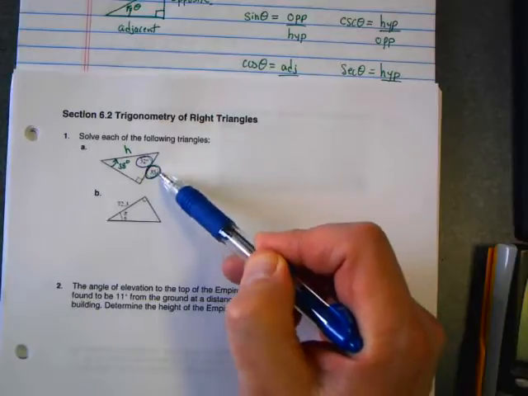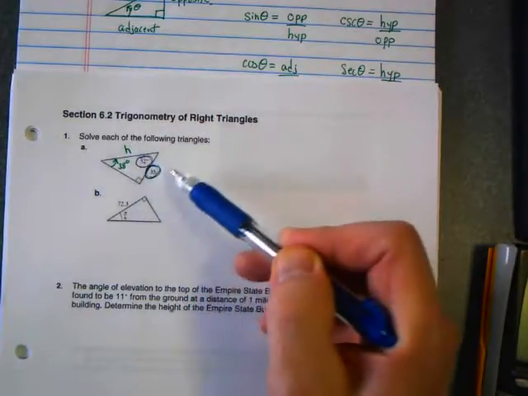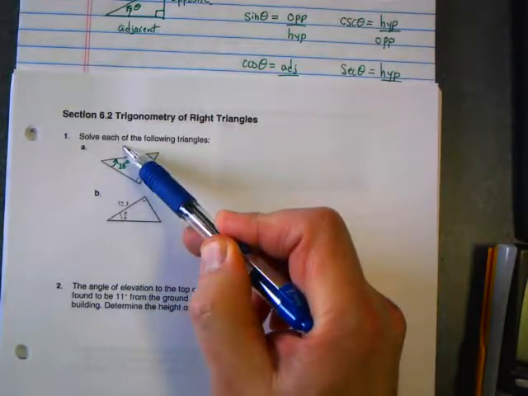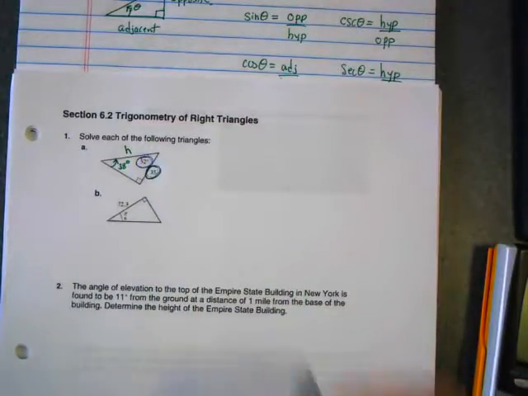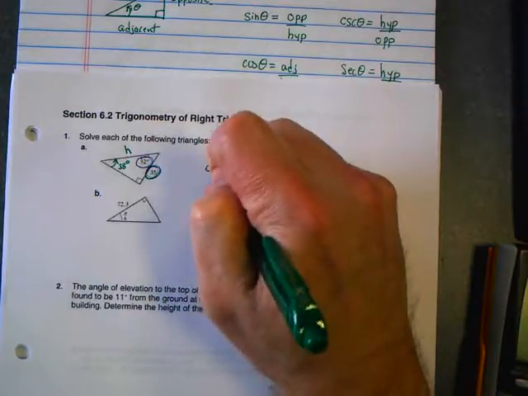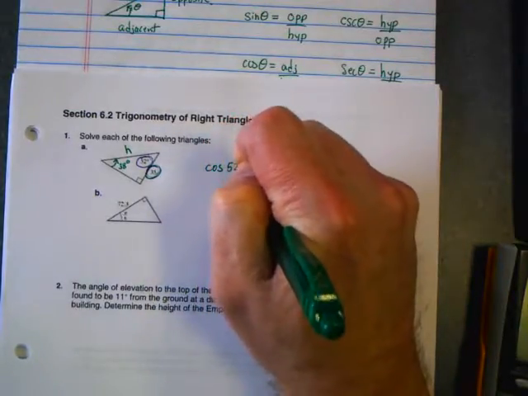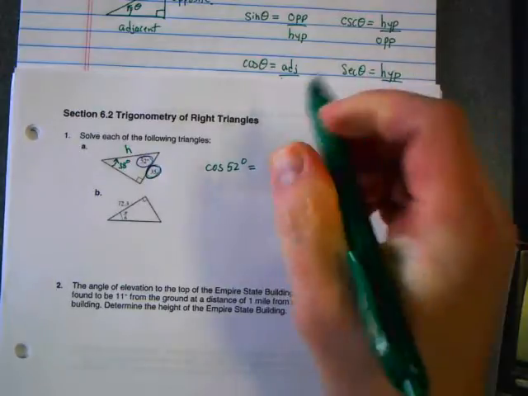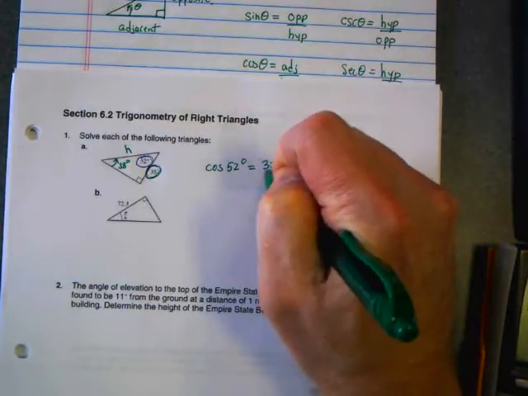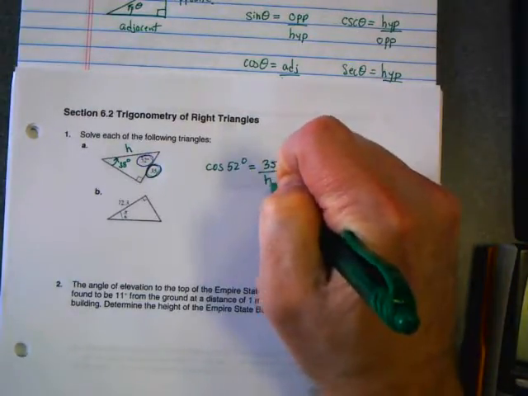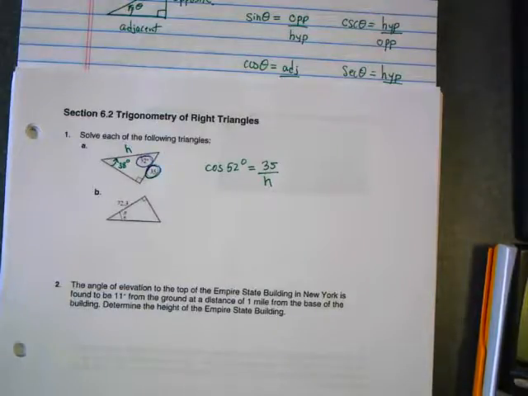Which one uses adjacent and hypotenuse? Cosine. Cosine uses adjacent and hypotenuse. So I would use cosine 52 degrees is adjacent, which is 35, over hypotenuse, which is what I'm trying to find.